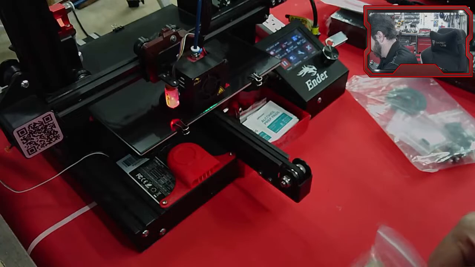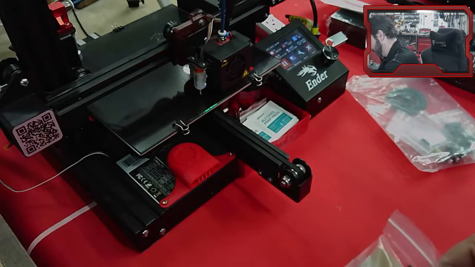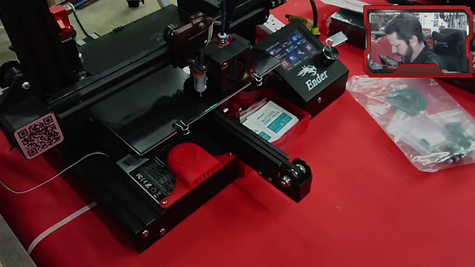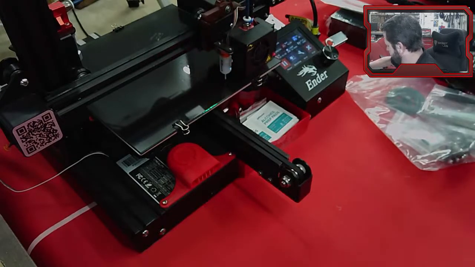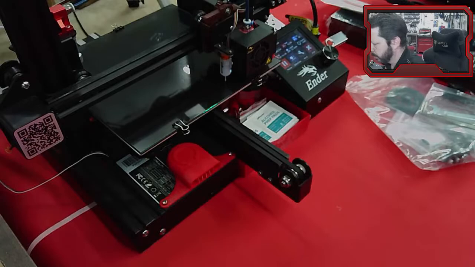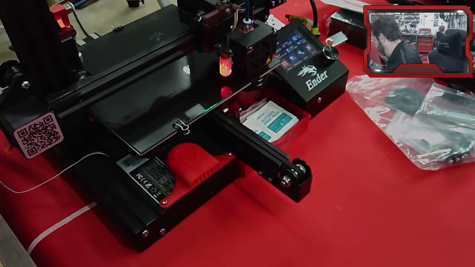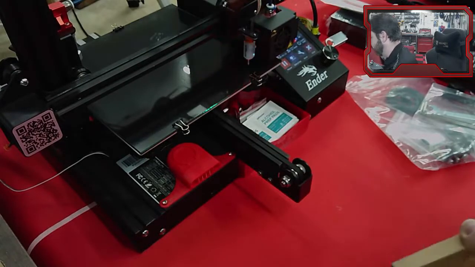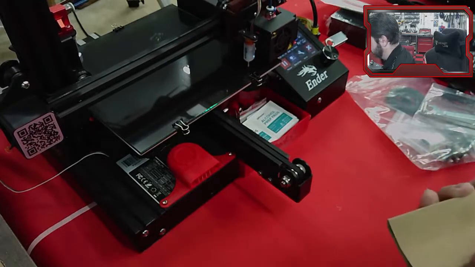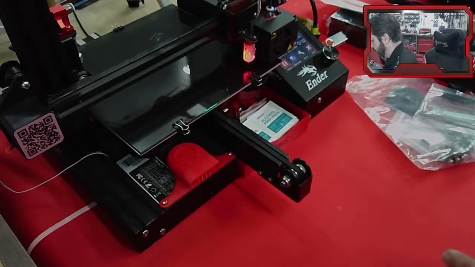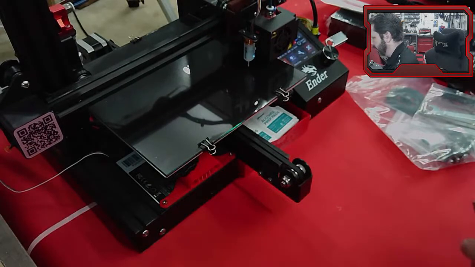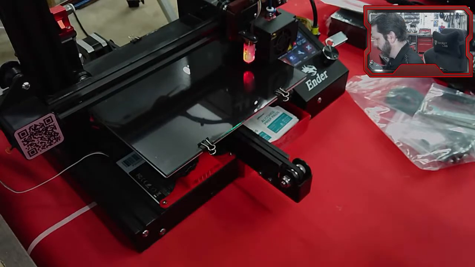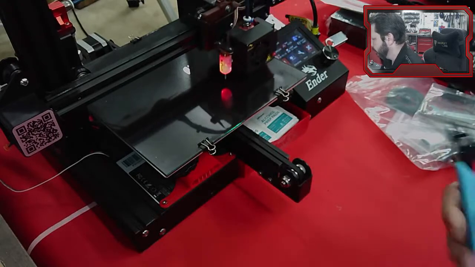Wow, this bag is stuck. There we go. You probably want a little bit bigger table than what I've got right here to assemble on. Oh, and this kit does come with a set of nippers right here. These are pretty handy. If your kit doesn't come with one, then get something like this for cutting filament.